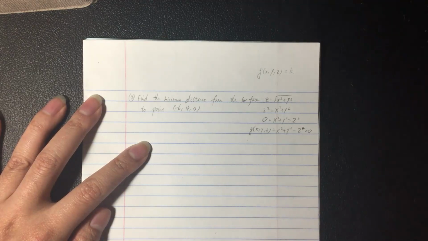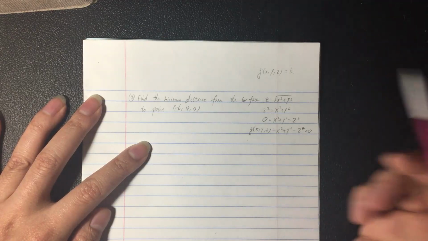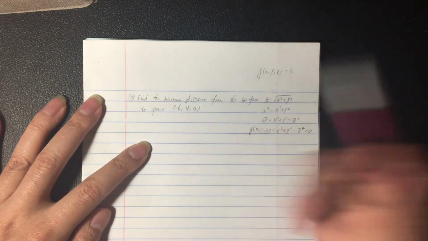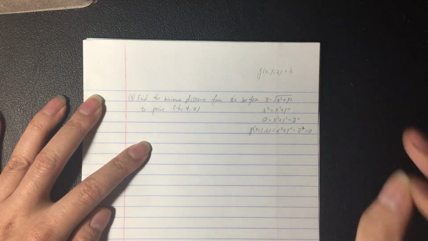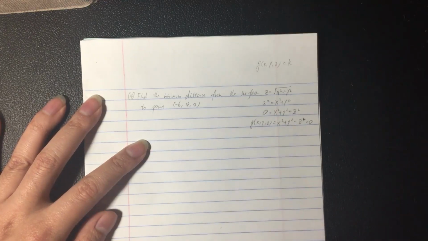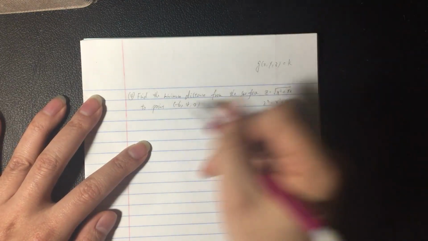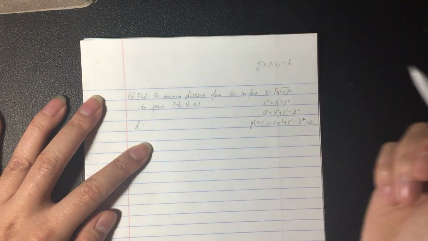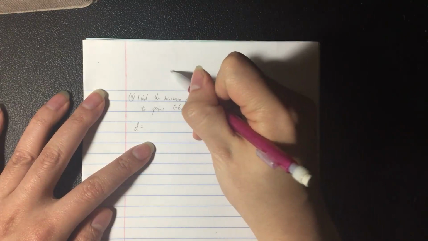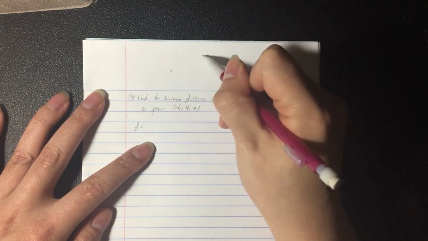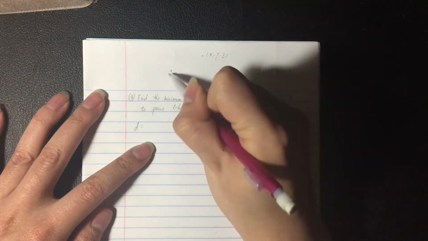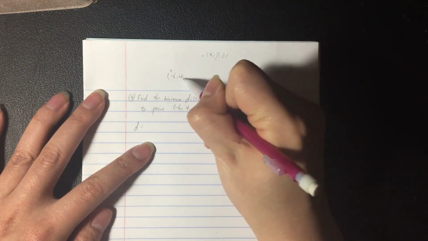Next, what's my objective function? We are looking for the minimum distance from the surface to a point. Since we are looking for the minimum distance, the distance will be my objective function. Distance from a point on the surface to this point, let's use the distance formula. Distance from x, y, z to the point -6, 4, 0.